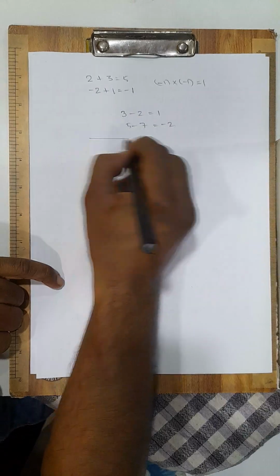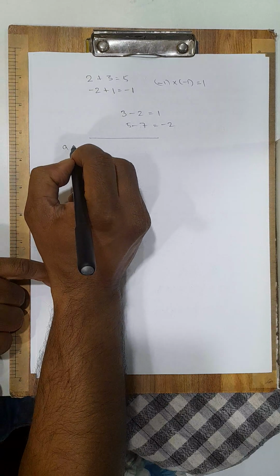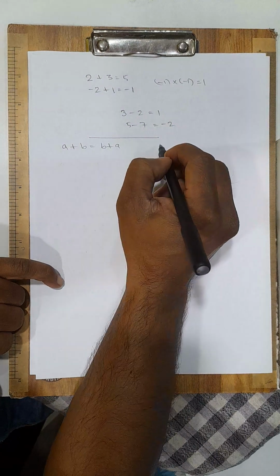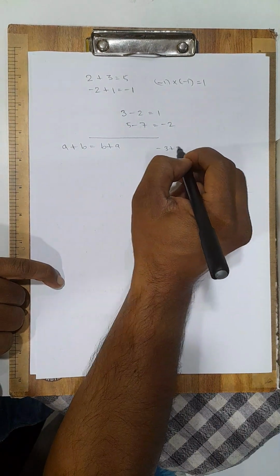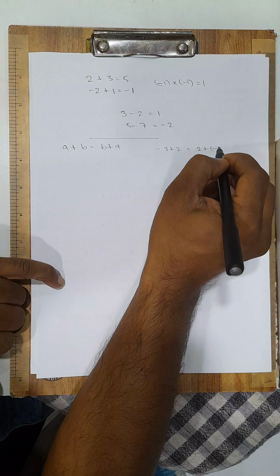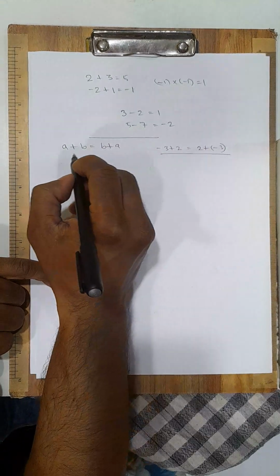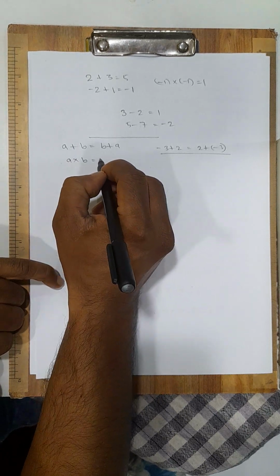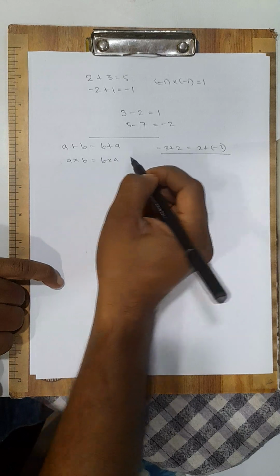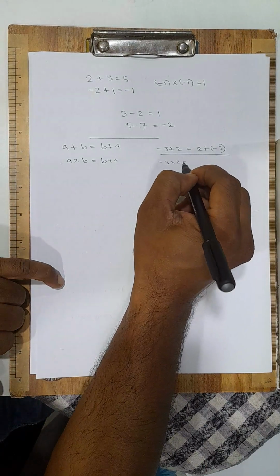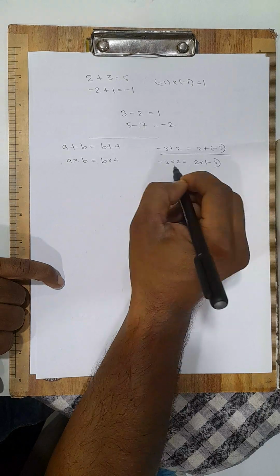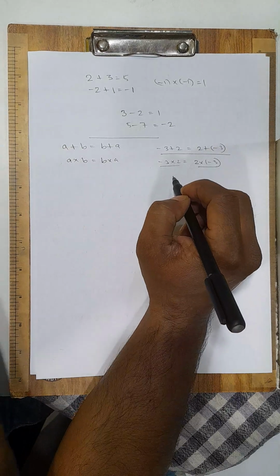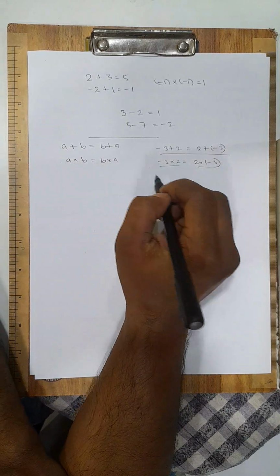Then we remember commutative property. For any two integers a and b, we find that a plus b equal to b plus a, just like minus 3 plus 2 equal to 2 plus minus 3. Same, right? Similarly, in case of product also the property is true. a into b equal to b multiplied by a, minus 3 multiplied by 2 equal to 2 multiplied by minus 3. The product is same. This is called commutative property. We are just changing the order.